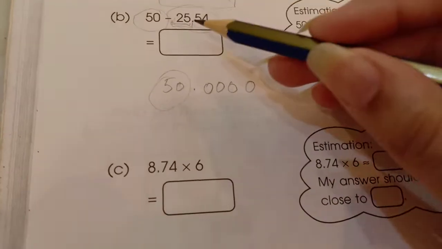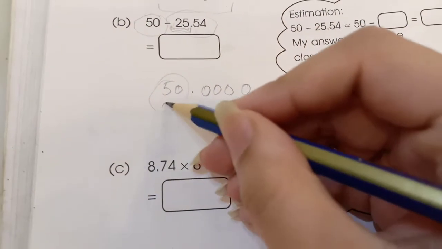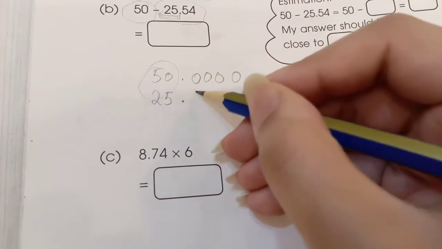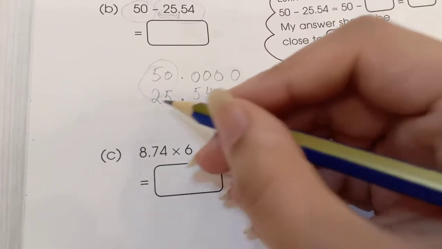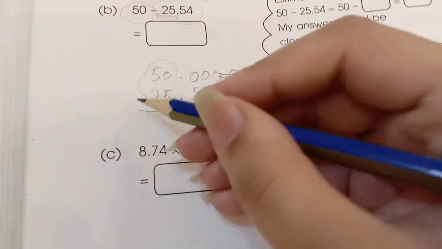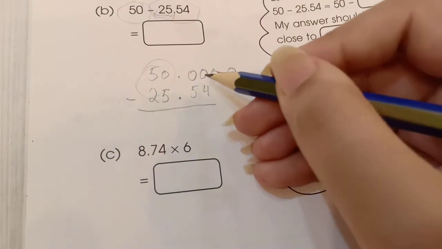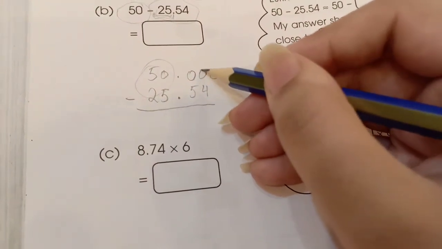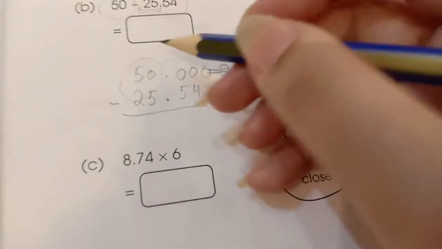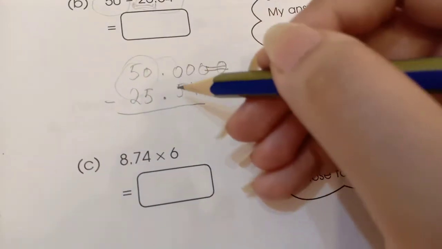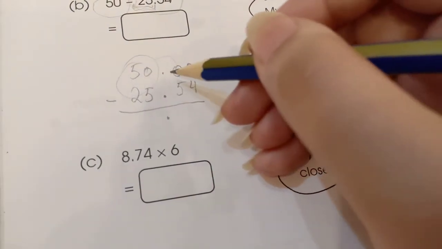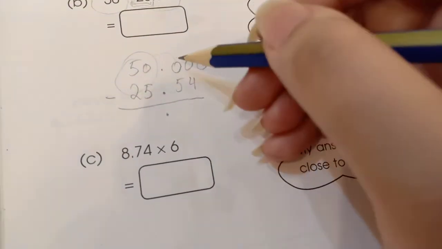Now we will write 25.454 under it. Whole number will come under whole number, decimal point, and 454. Okay, now we can subtract. These were extra just to explain. Now we cannot subtract 4 from 0, so we will go to the next number. This is again 0. We will go to the next number like we do normal subtraction. We will do it the same way. We will just put a decimal point under decimal point.